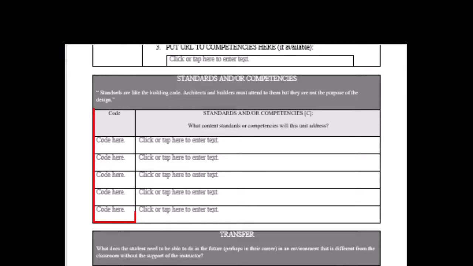In the left-hand column, I would put the codes as they're listed on the organization's websites, and then in the right column, I would name what the codes are or what the standards or competencies are. So each standard or competency needs to have a corresponding code.